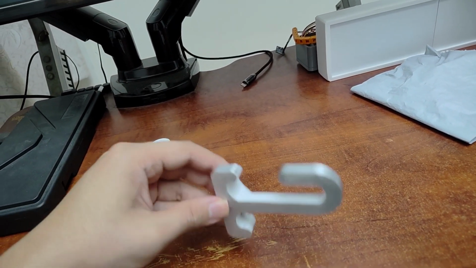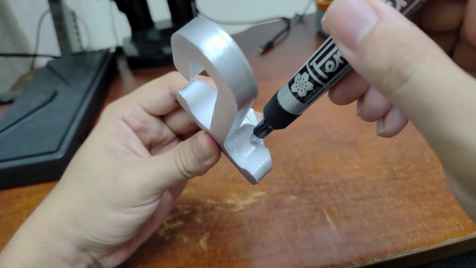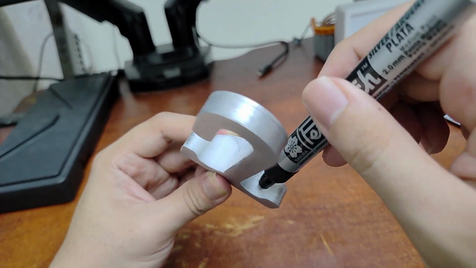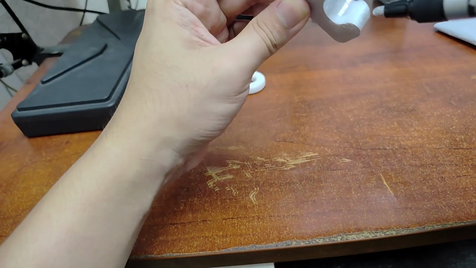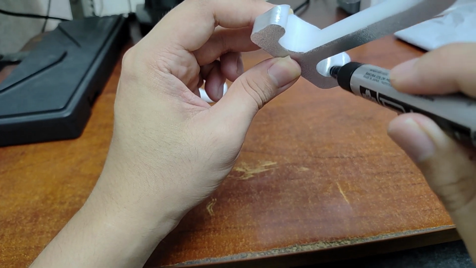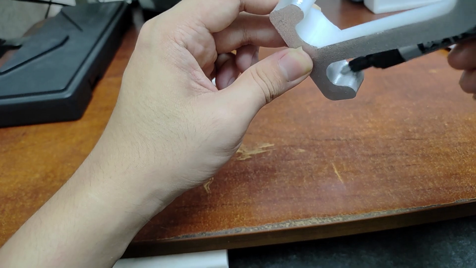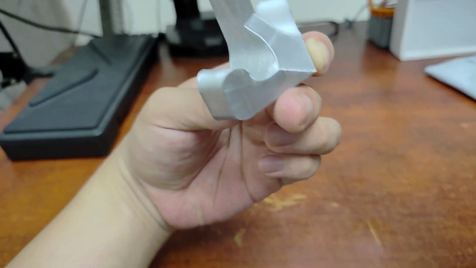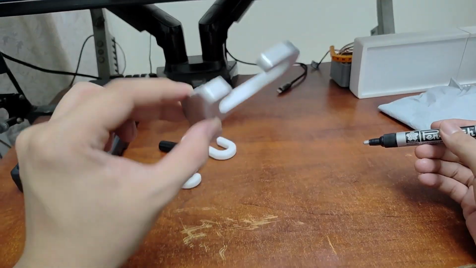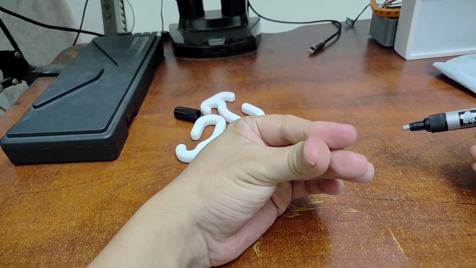So difficult to paint and record at the same time. I want to get my face closer to this thing, but it's not gonna happen. Pretty cumbersome to do that, but that is the finished product. It dries pretty fast.